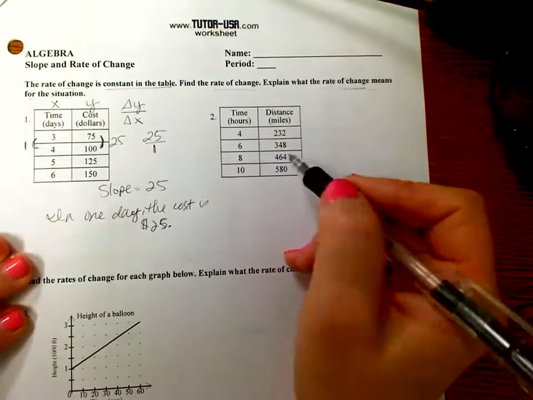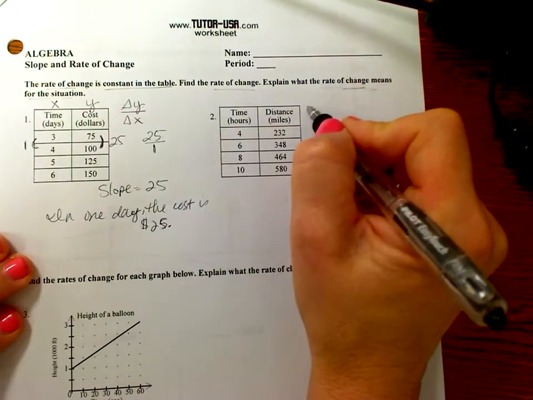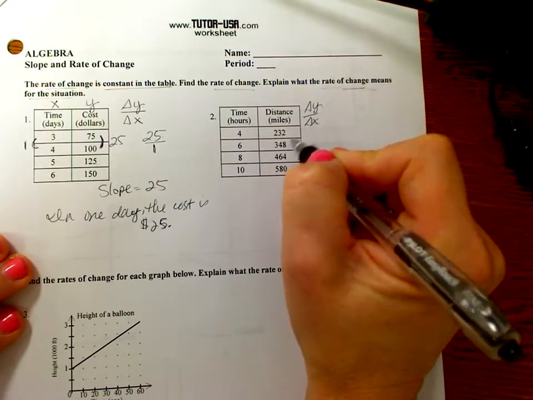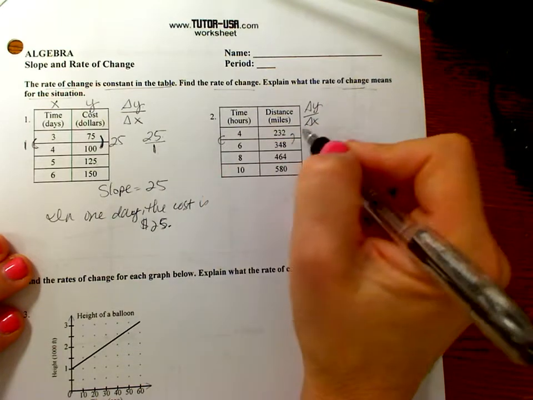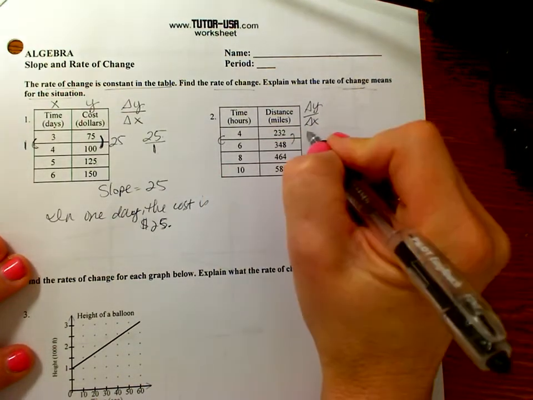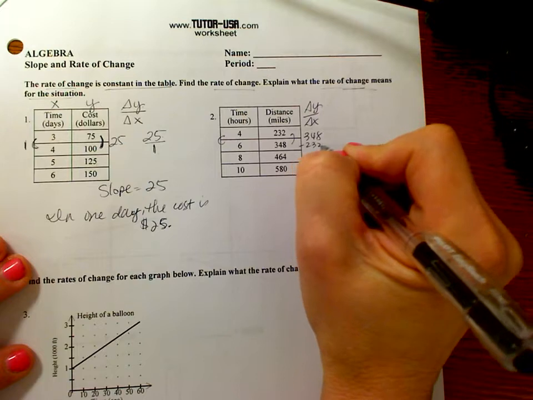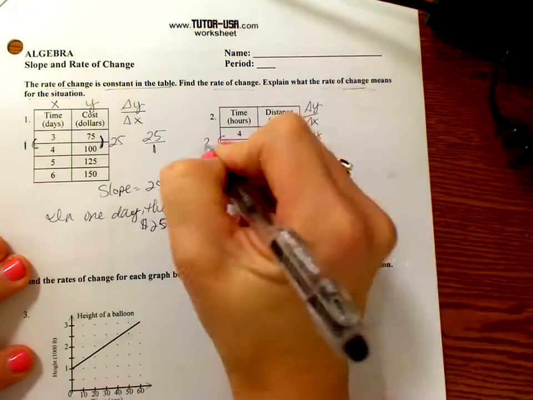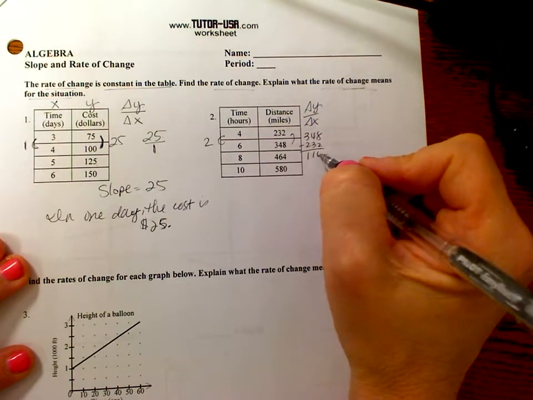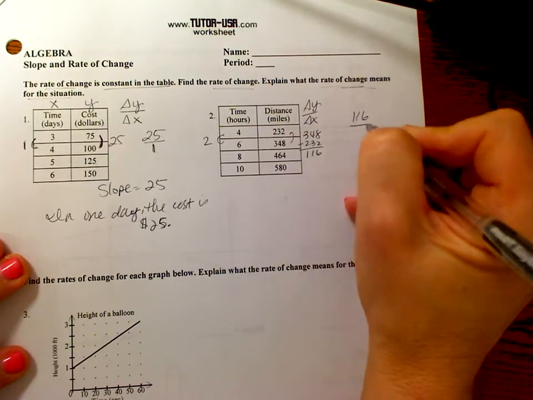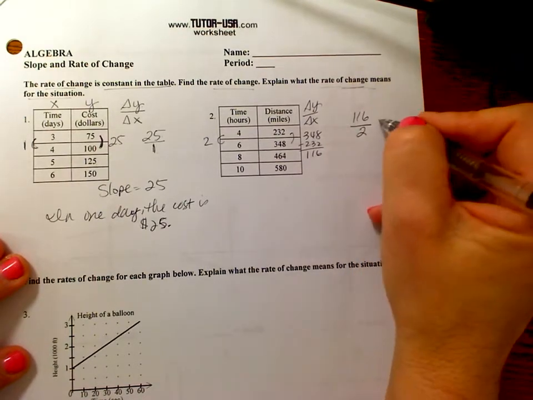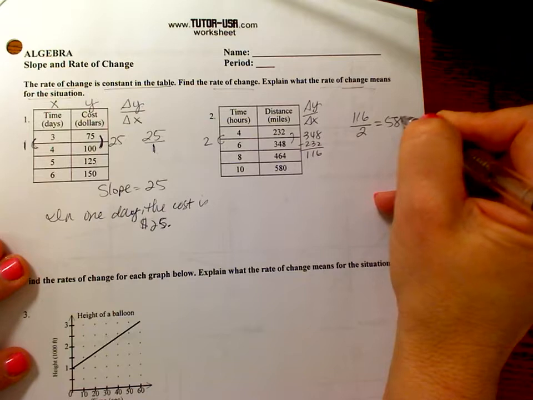Now, this one. Again, finding the change of Y over the change of X. Go ahead and pause me as you find that. Okay, your change of Y is 116 over 2, and that reduces down to 58.